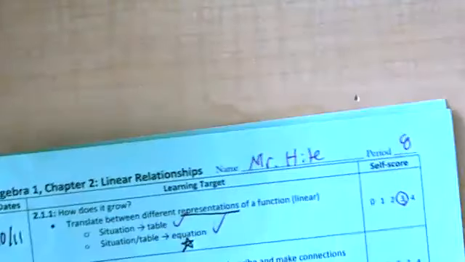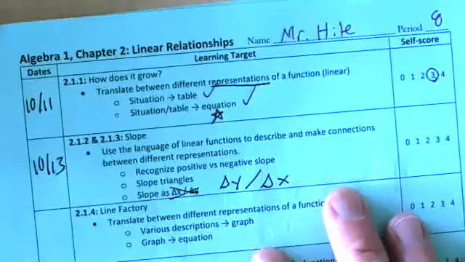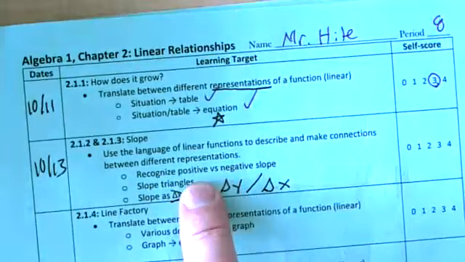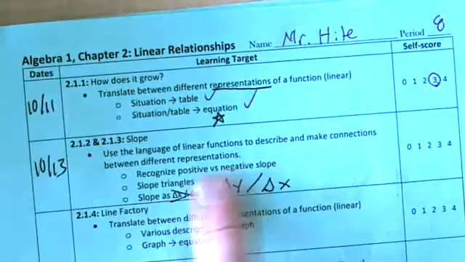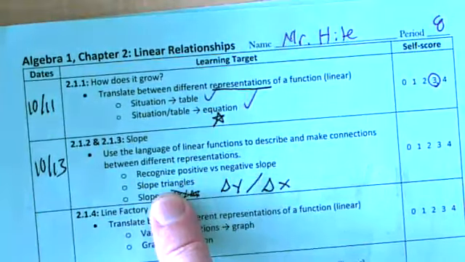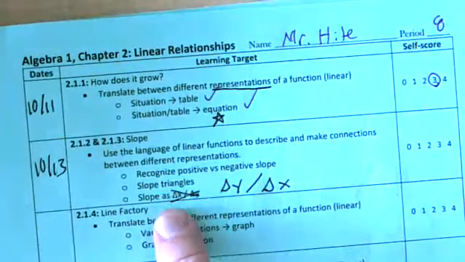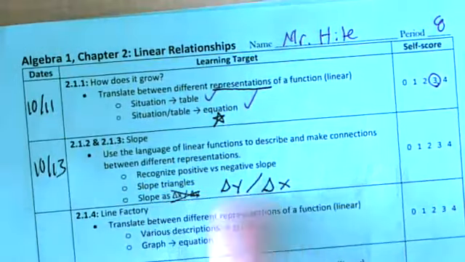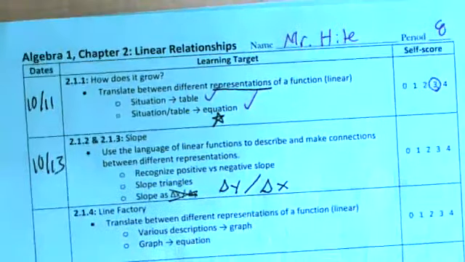All right, so let's just revisit our learning target. Do you feel confident that you can recognize a positive versus a negative slope? Are you feeling pretty good about that? Do you feel pretty good about finding a couple points on a line and drawing a slope triangle? You think you could do that? Count spaces. And then once you have your slope triangle, can you make a fraction that's change in Y over change in X? If you're feeling pretty good about those, then give yourself a pretty decent score.